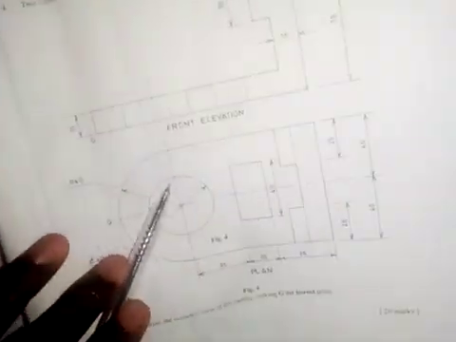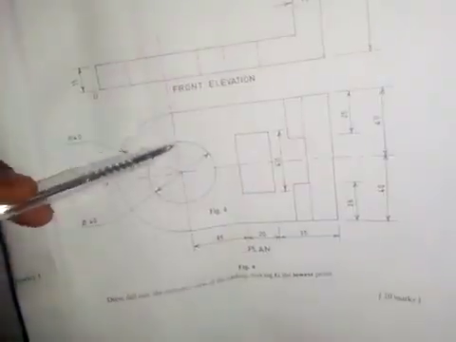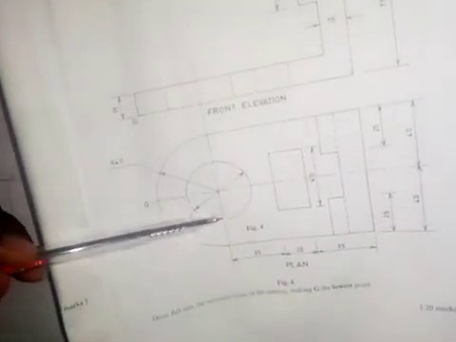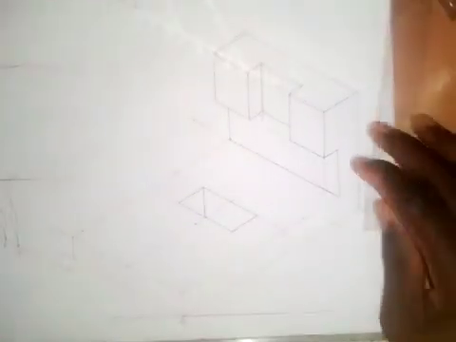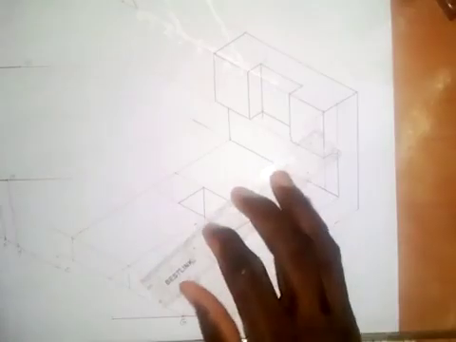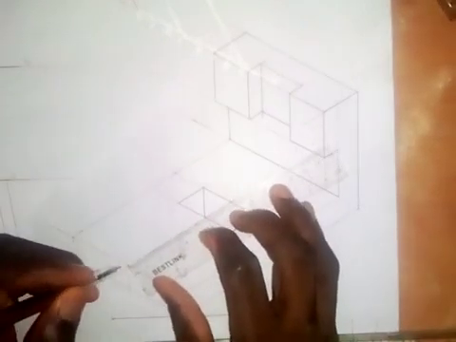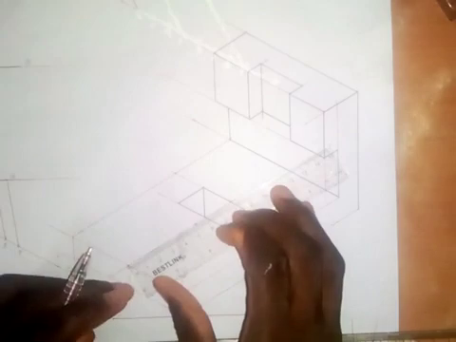The next part that we are going to add to this is this circle and also this semicircle, the curve. So we are going to have everything around here. First of all, let me bring out the circle first. The distance from here to here is 40 millimeters, and the diameter of the circle is 40 millimeters, so the radius is 20. First, I will take a measurement of 40 millimeters backward from this point. From this point, I will take 40 millimeters to the back here. So this is 40 millimeters.